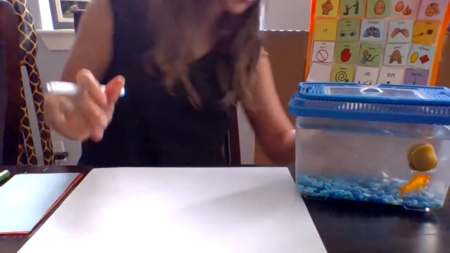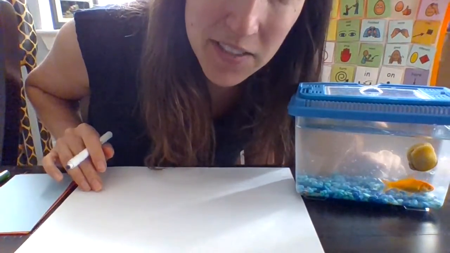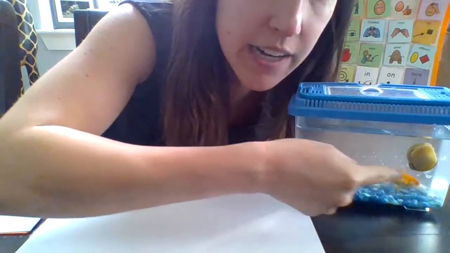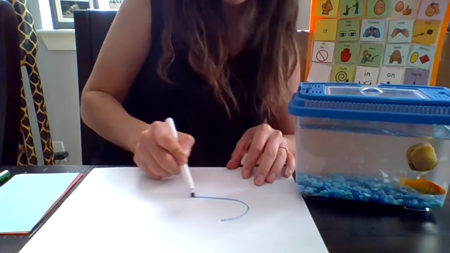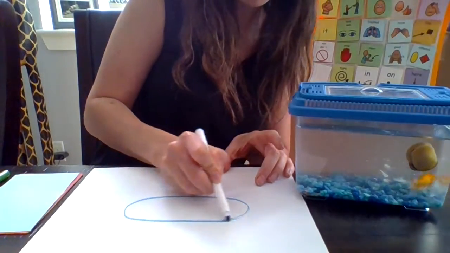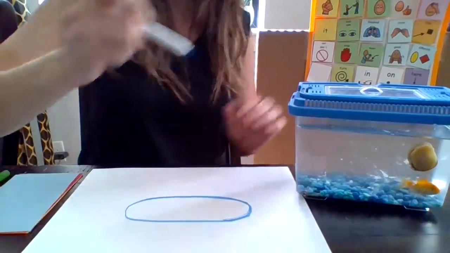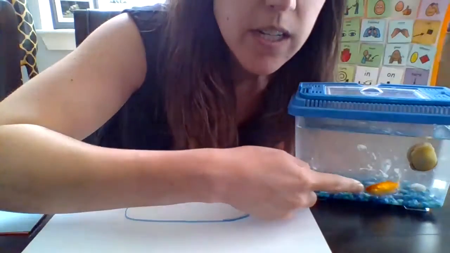If I look at Sheep, and it's kind of silly because we named him Sheep even though he's a fish, I can see that he has a big body. That's the main part of the fish. I'm going to make the body a blue oval in my picture. What else can you see on our fish here?